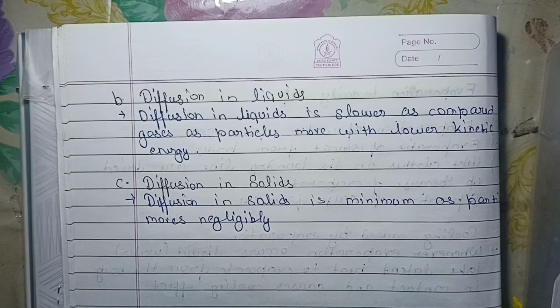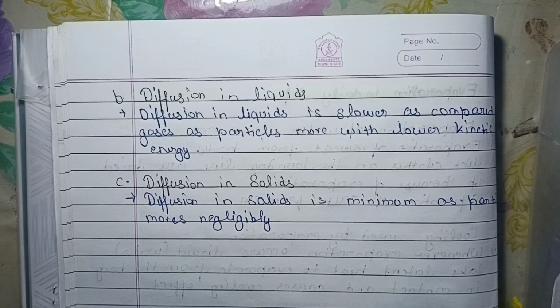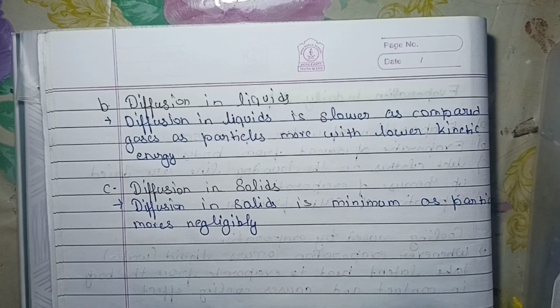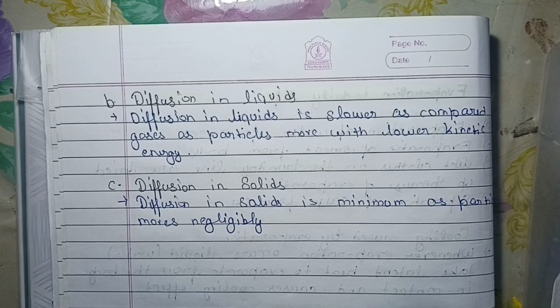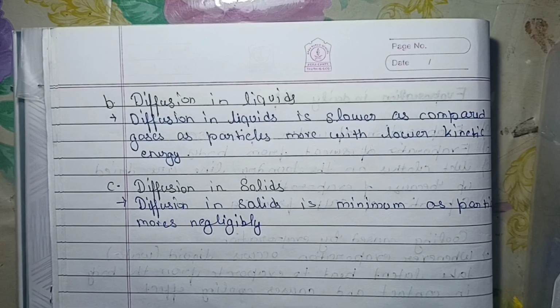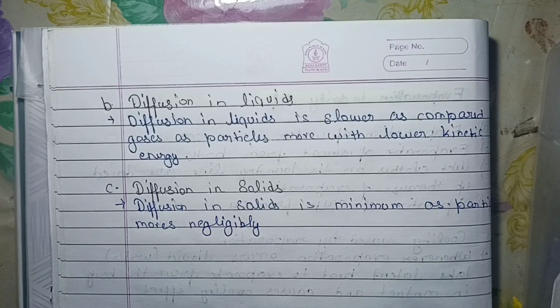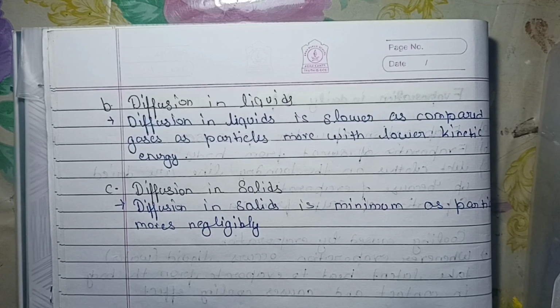Our second is diffusion in liquids. Diffusion in liquids is slower as compared to gases, as particles move with lower kinetic energy. The kinetic energy is lower than in gases because there are more particles than in gases. That's why they are not moving so fast, and that's why they are slow.